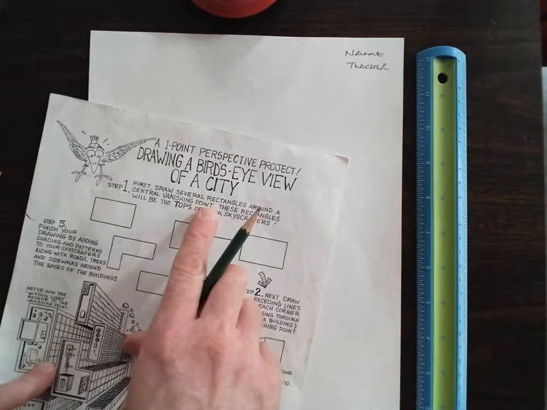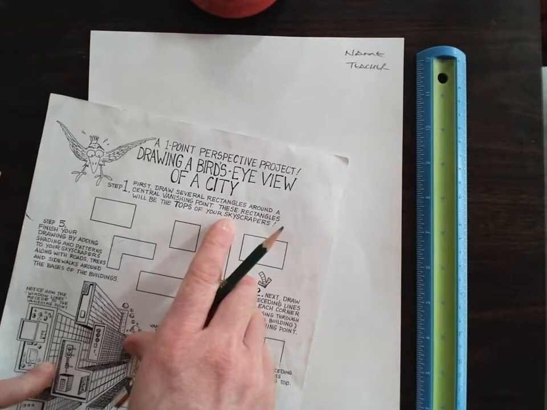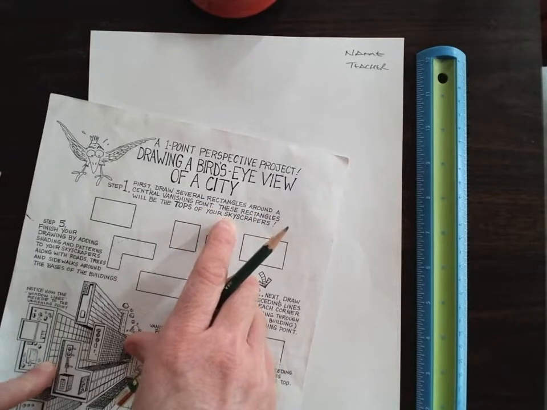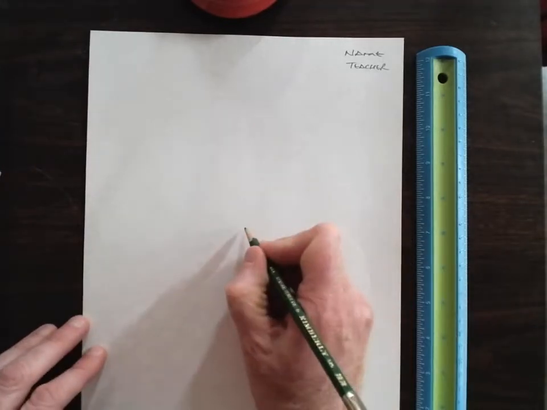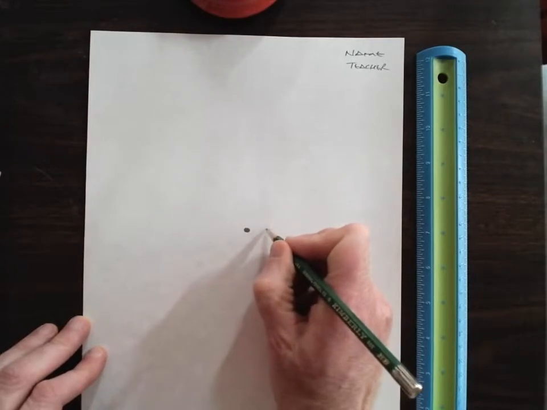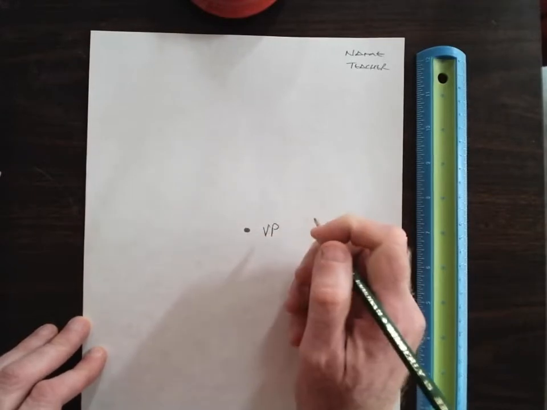So we're going to start with direction number 1. We're going to draw several rectangles around the central vanishing point, and these rectangles will be the tops of your skyscrapers. So step number 1: right near the middle of your paper, you're going to draw a dot, and that's going to be the vanishing point. So go ahead and put VP for vanishing point.